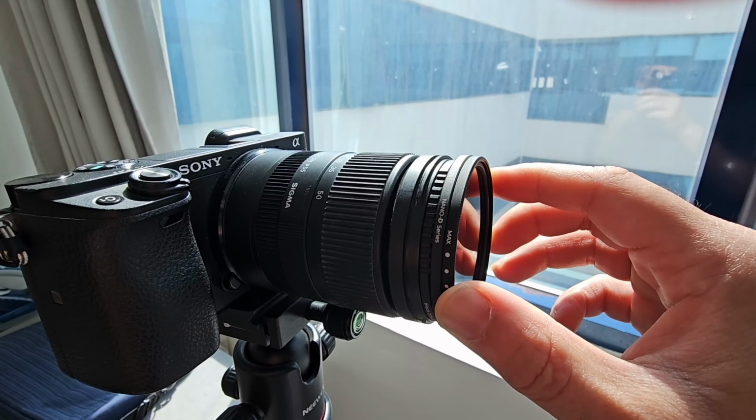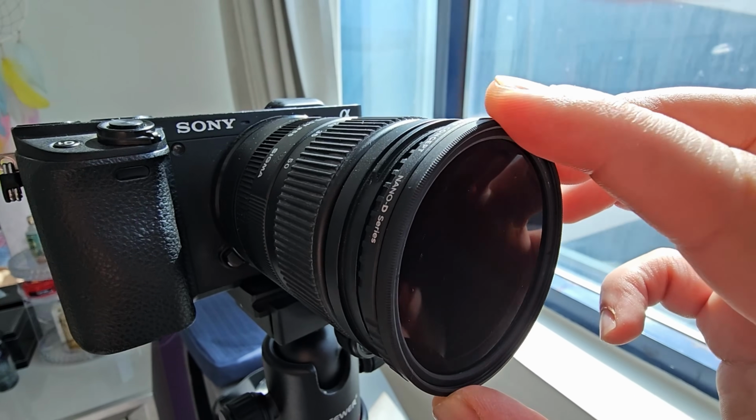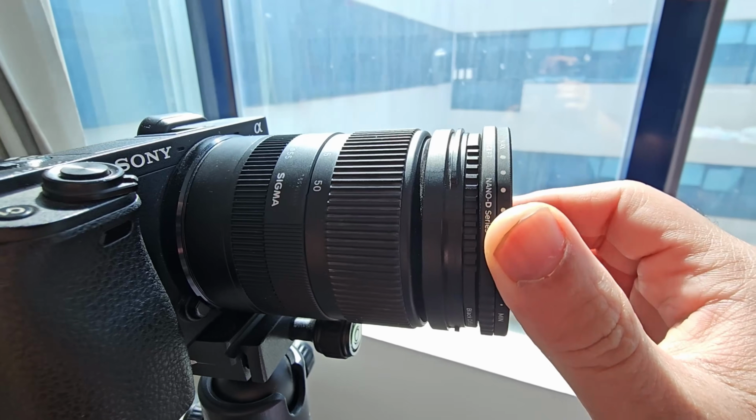As you can see, now you can even see the outside area clearly, so my highlights are not blown out. This is a variable ND filter, so I can technically turn it and change it as per the harshness of the light that I'm getting. Right now this is the best I can do, and this is how you preserve your footage.